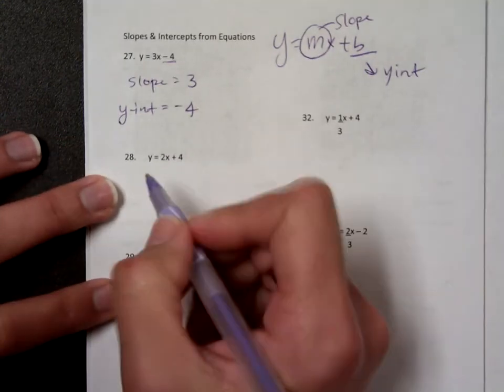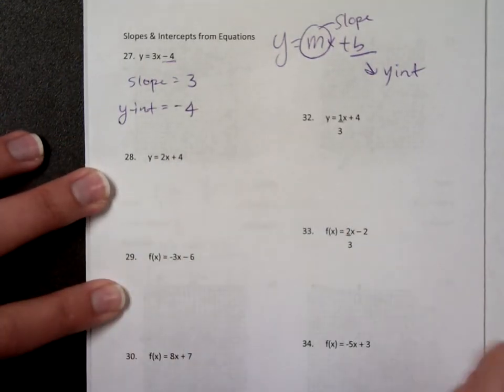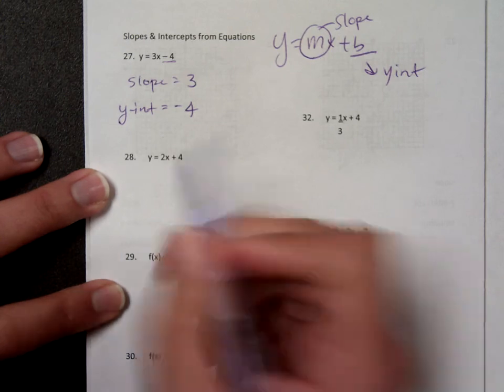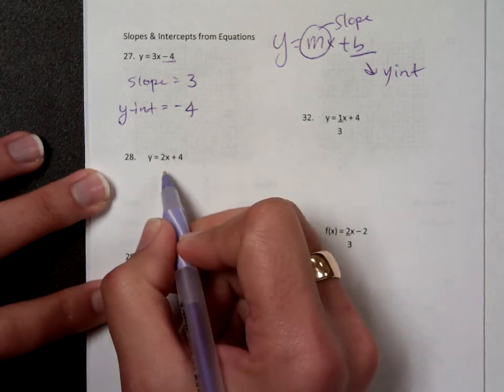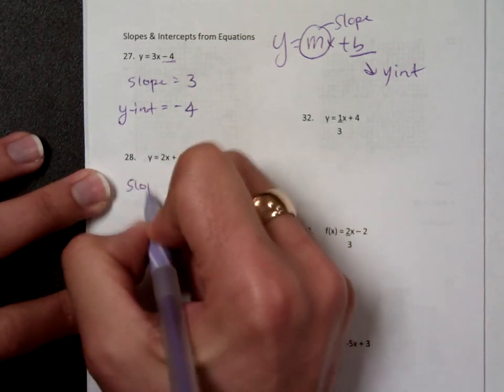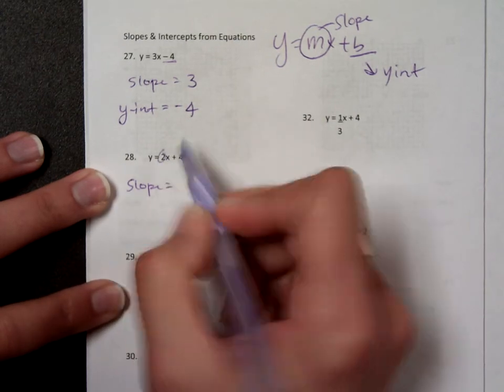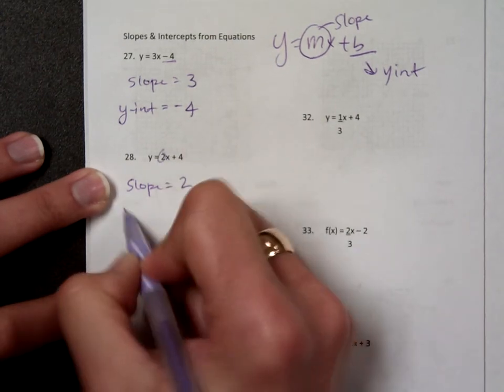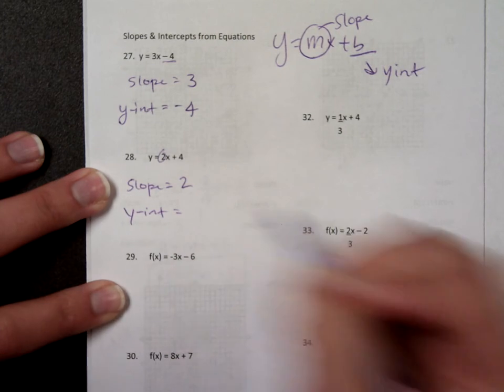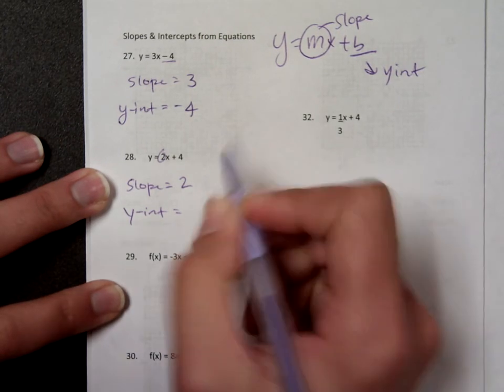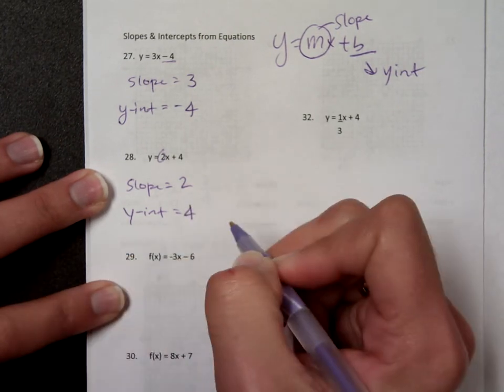I'll do one more. Look at 28. My slope is the number in front of x. Here it's 2. My y-intercept is the number that does not have an x. Here it's positive 4. That's it.